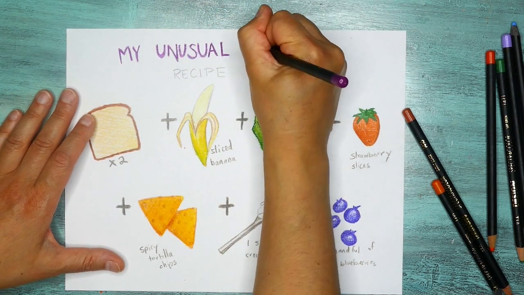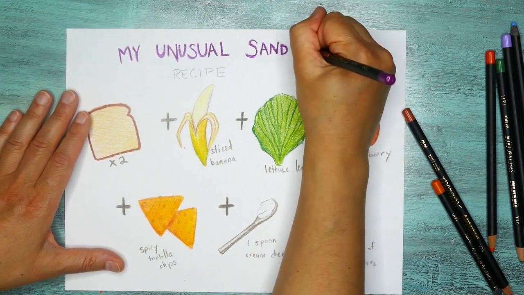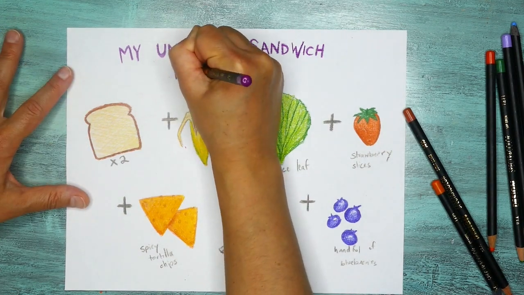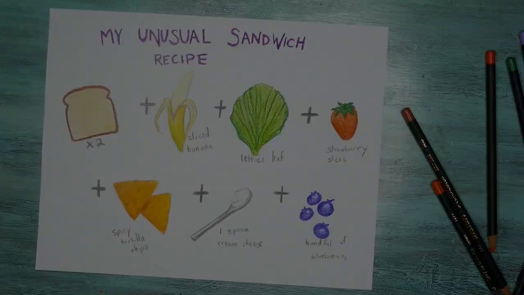So it's a nice little exercise for you guys to practice drawing out some different foods and to think a little bit creatively on how you could combine those things together.